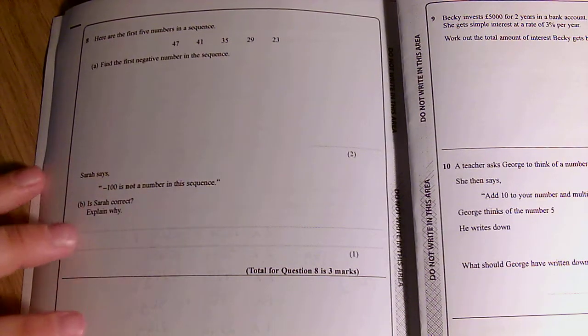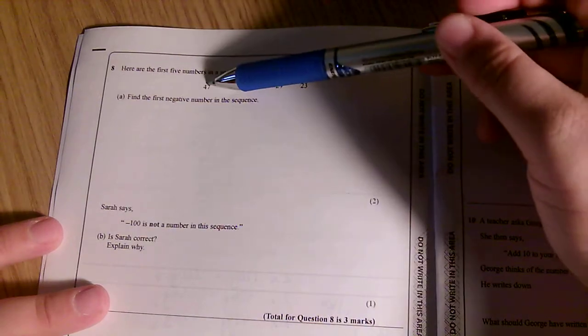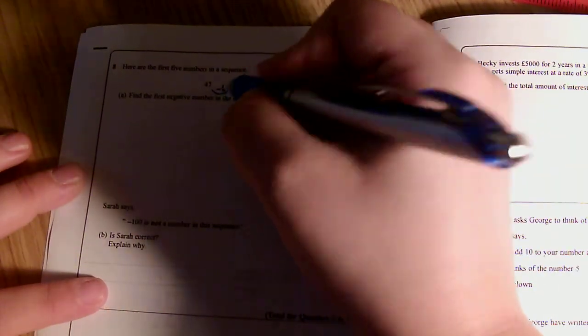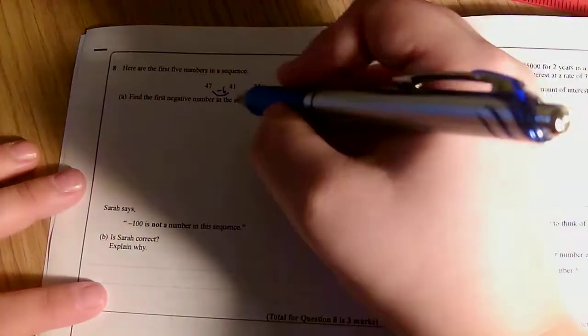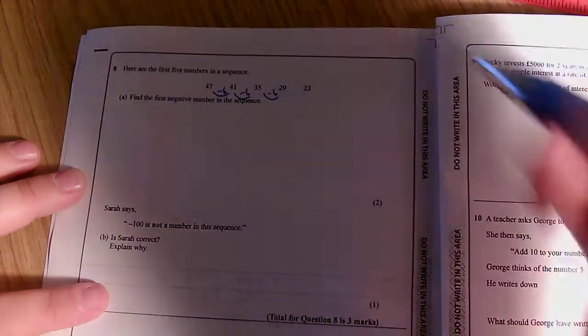Question 8. Here are the first 5 numbers in a sequence: 47, 41, 35, 29 and 23. Find the first negative number in the sequence. So first I need to find a pattern and find out what's happening here. As I go from 47 to 41, I notice that I am subtracting 6. And the same again here, subtracting 6, subtracting 6. So I'm just going to keep taking 6 away from 23.